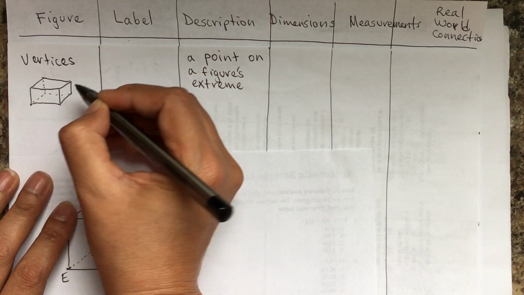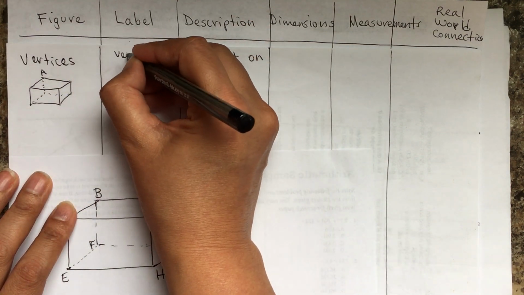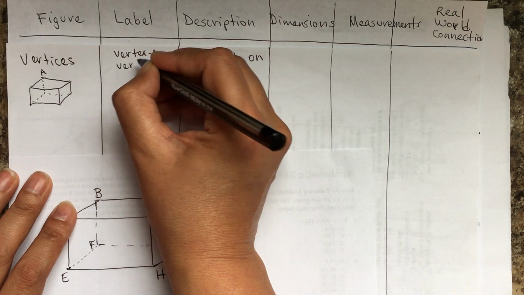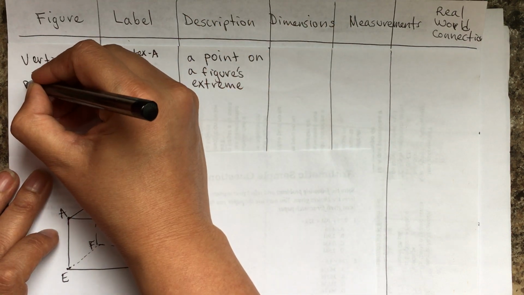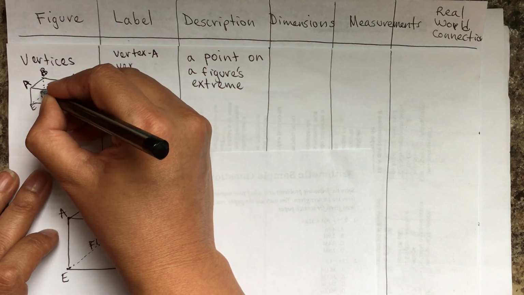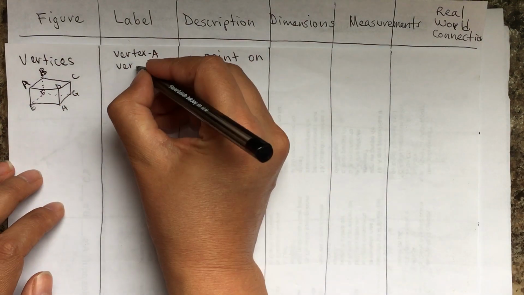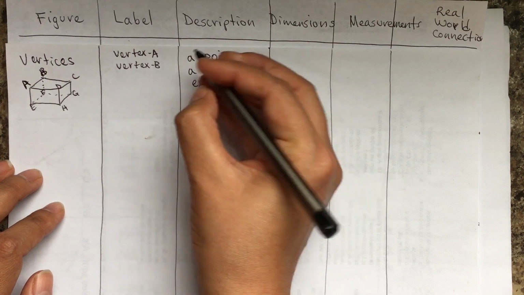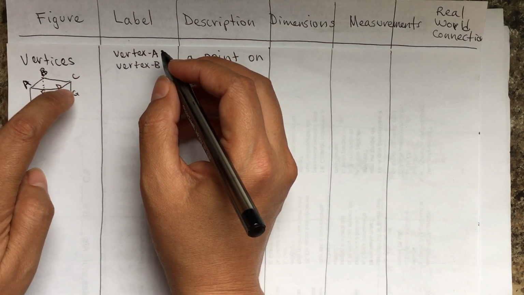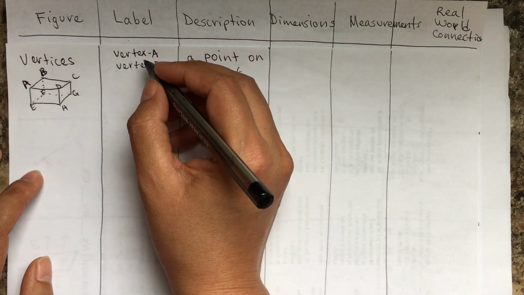And so A would be a vertex. It's vertex A, this is A, this is B, C, D, E, F, G, H. So vertex A, vertex B, we can also call them just point A, point B, point C, but we know that those corners where lines meet in the box are going to be vertices.